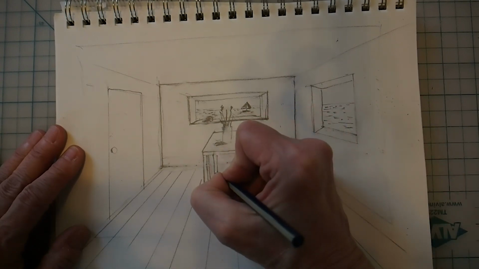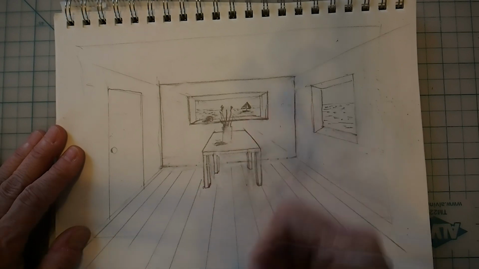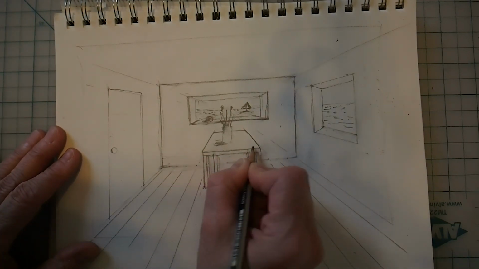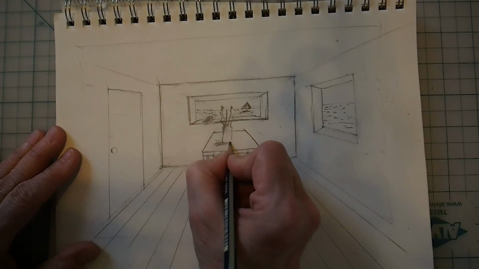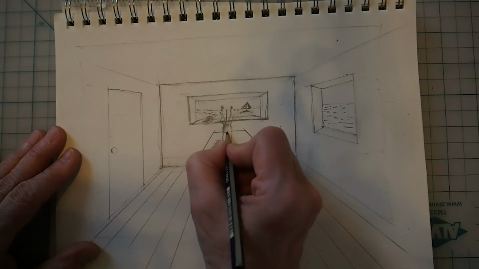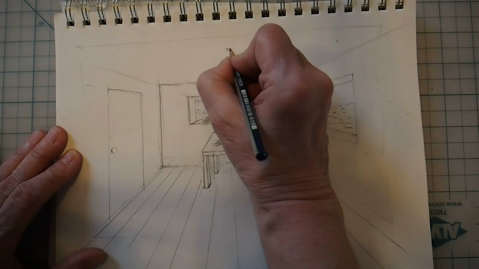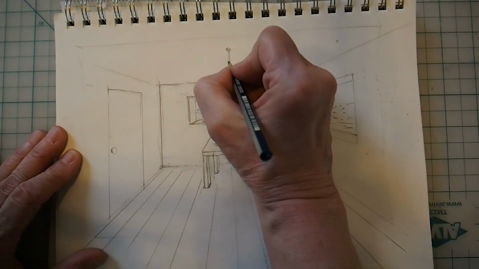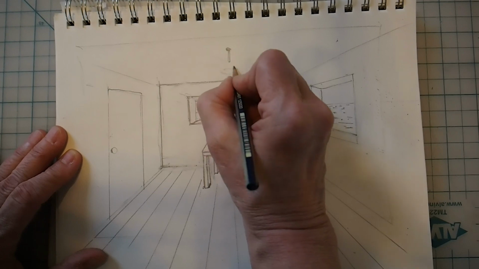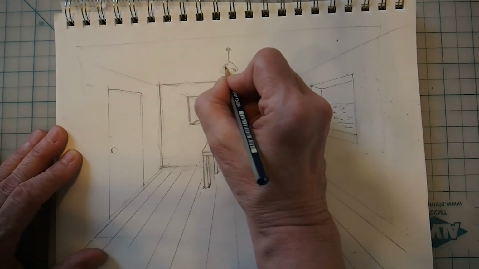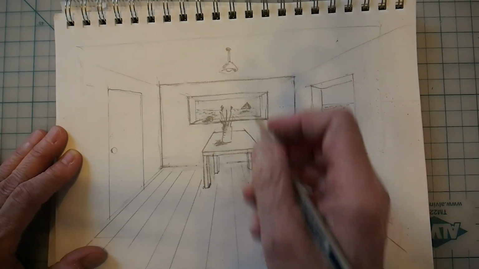I think I came down a little too far with that leg. I'm not sure. Yeah, one leg is lower than the other. Oh, putting a little shadow on that vase. Oh, how about a light coming down from the ceiling? So it could be one of those lanterns that you get at Home Depot, you know, with a bare light bulb.